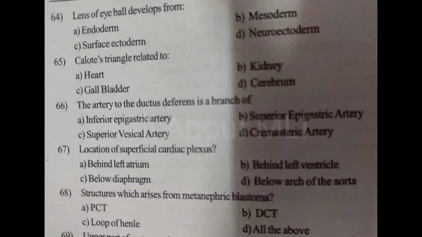Lens of eyeball develops from option A, endoderm. Option B, mesoderm. Option C, surface ectoderm. Option D, neuroectoderm. Answer is option C, surface ectoderm.